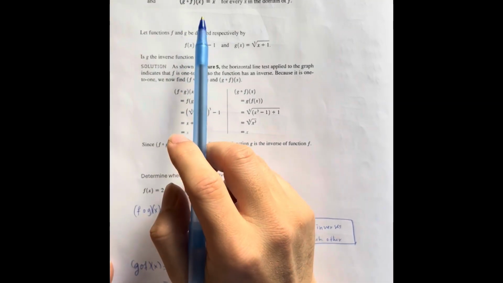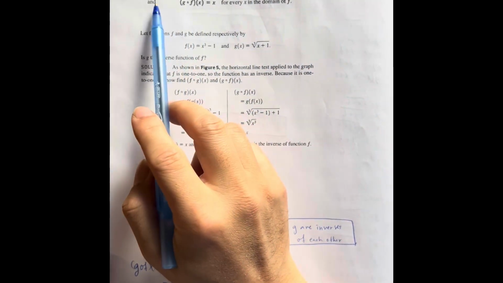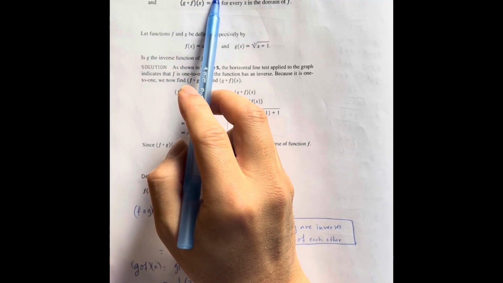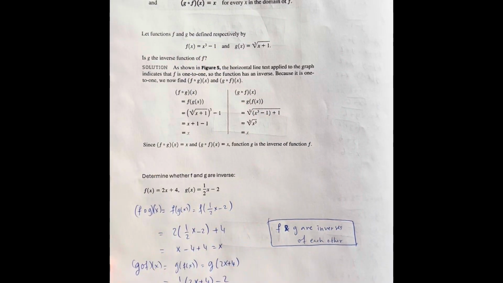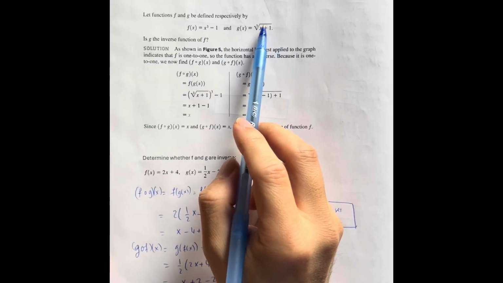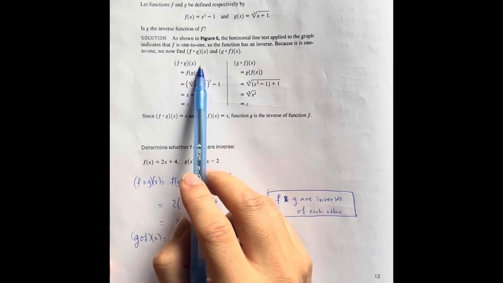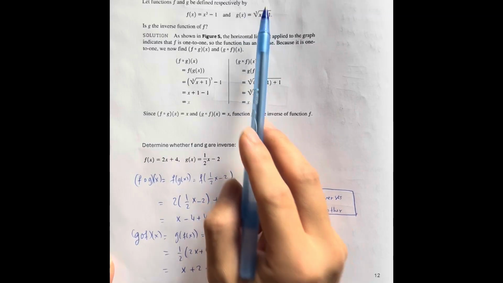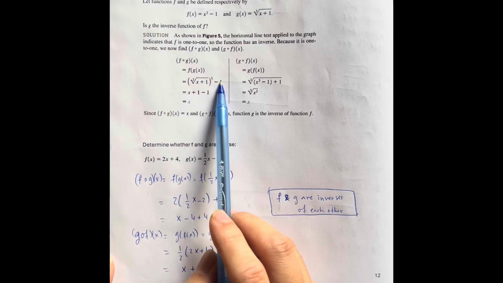So this is a property of inverse functions. If f and g are inverses of each other, then f of g of x is x, and g of f of x is also x. For example, f of x is x cubed minus 1 and g of x is the cubic root of x plus 1. So we can do f of g of x. That means f of this. So replace that here. So we get (cubic root of x plus 1) cubed minus 1.